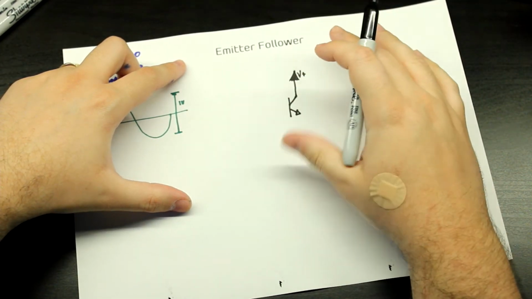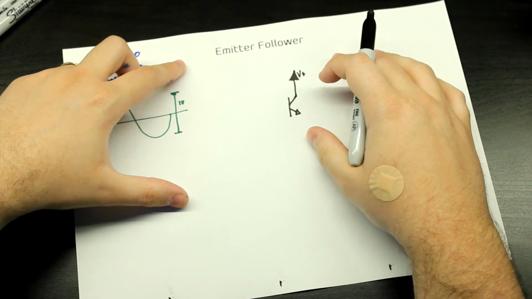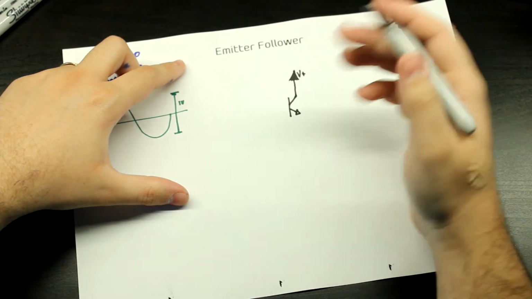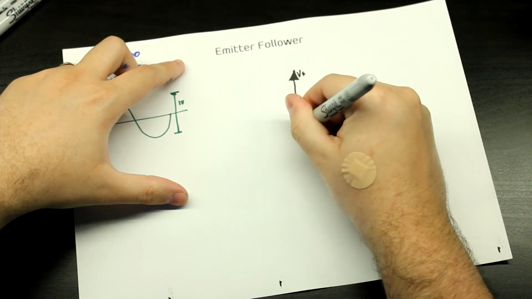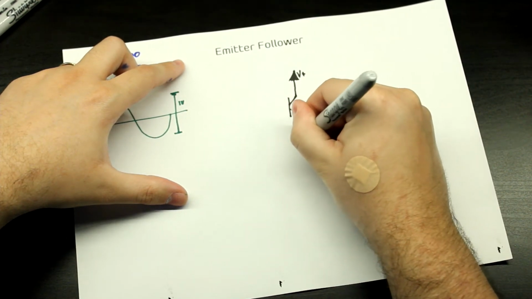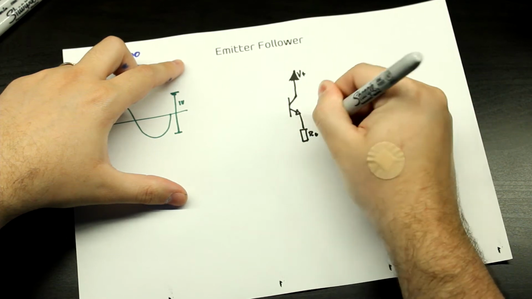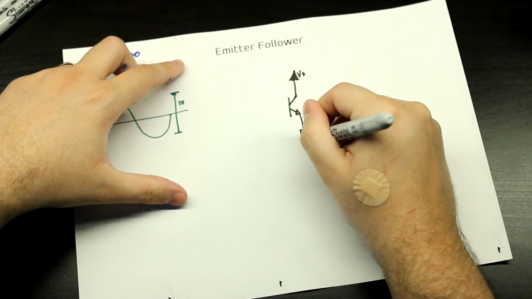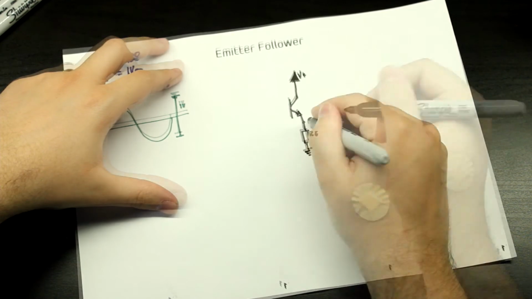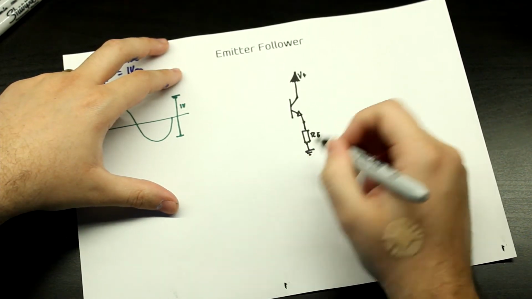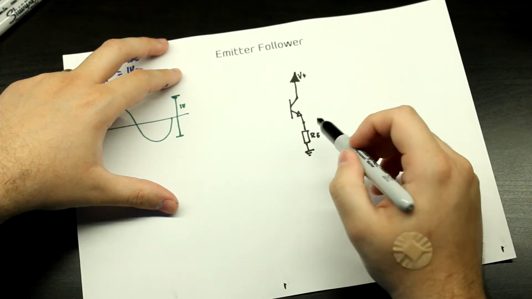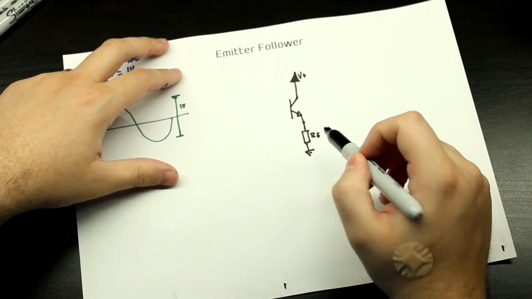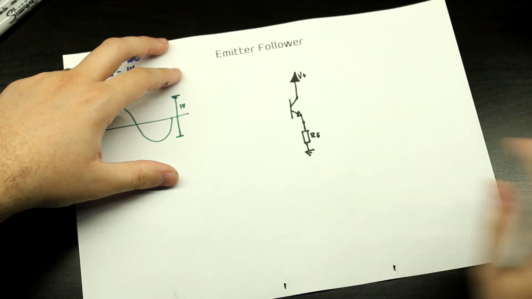Later on, we will be using PNPs for this stage of the amplifier, but when we get there, we'll learn more about them. So you always have an emitter resistor like this. It's an RE. This resistor is going to determine our output current.